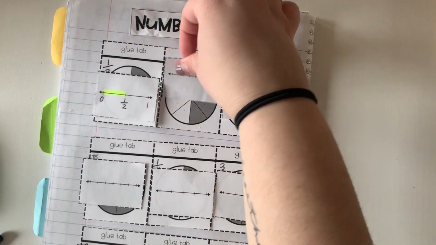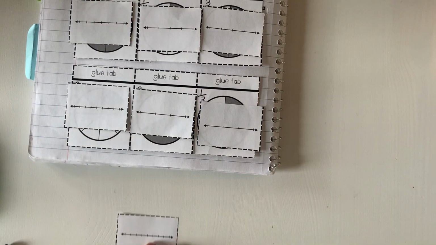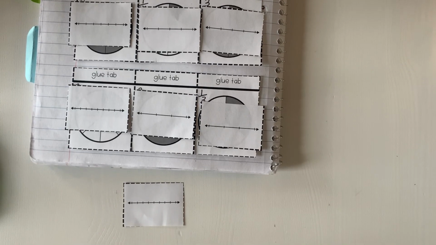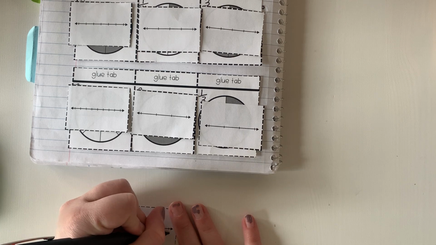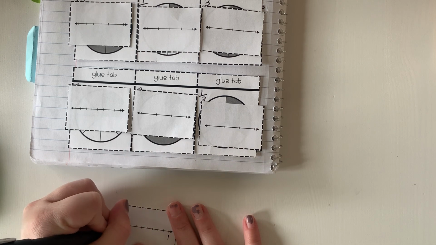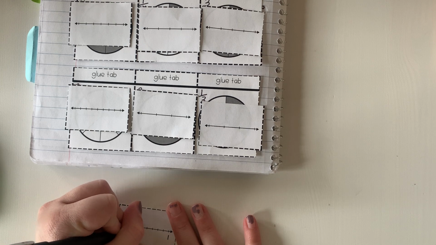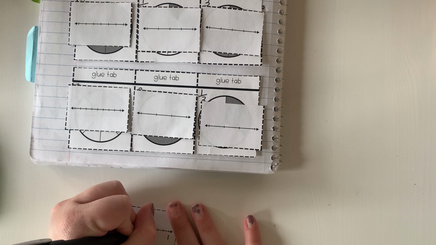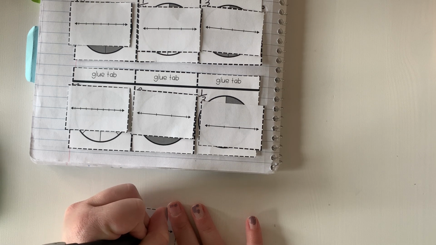Now here I have eighths. So I'm going to fill out the number line. And remember, the first line is 0 and the last line is 1. So then we have 1/8, 2/8, 3/8, 4/8, 5/8, 6/8, 7/8.